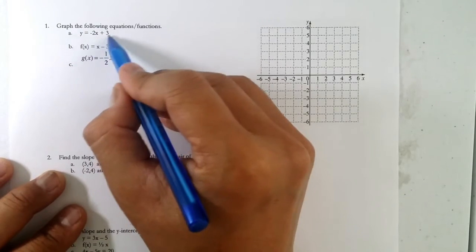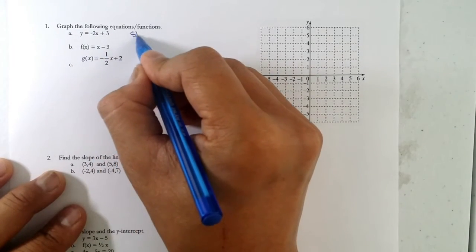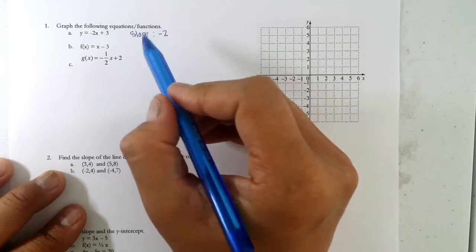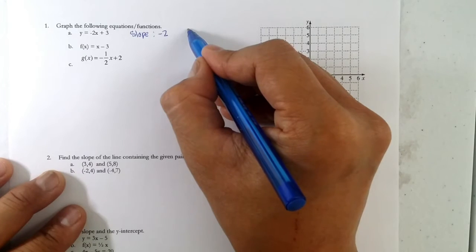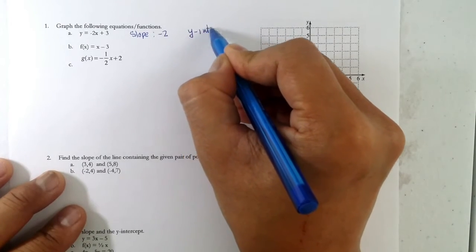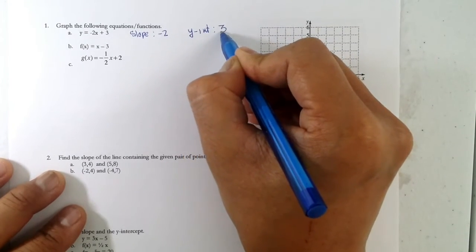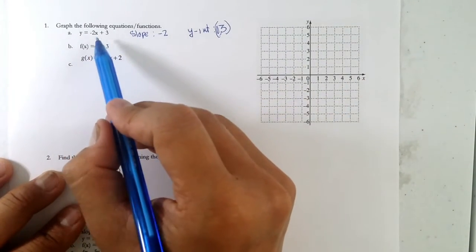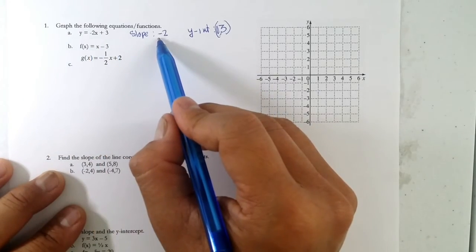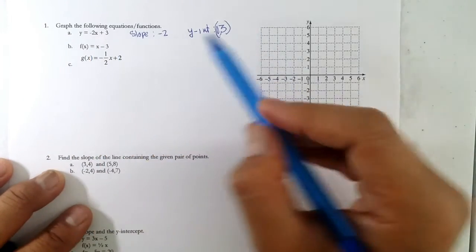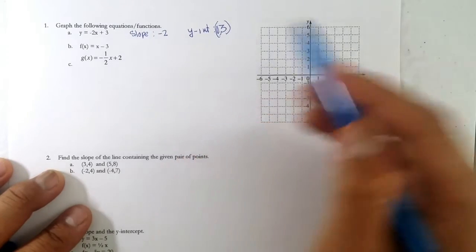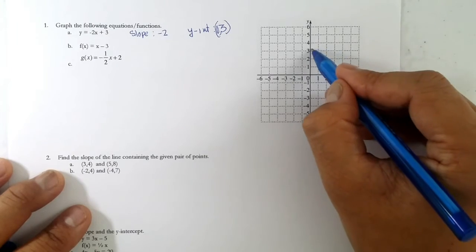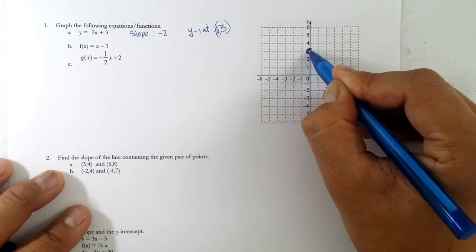by looking at it, we can tell that the slope is -2 and your y-intercept is 3, (0, 3). This equation is written in slope-intercept form, which makes it easy for me to figure this out. Once you have identified those two pieces of information, go ahead and plot your y-intercept first. (0, 3), that's your y-intercept.